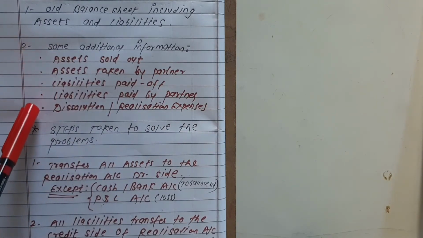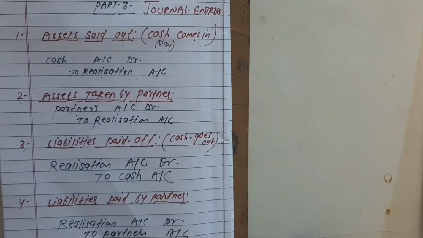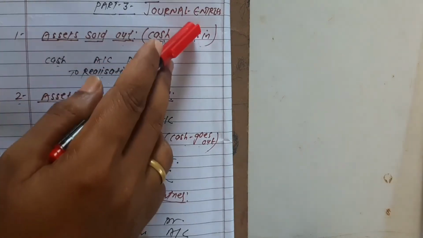we have to learn first the journal entries, which we have already discussed in our third lecture of dissolution of partnership firm. So now I am going to show you the third part of the journal entries. Now see the part 3 journal entries.